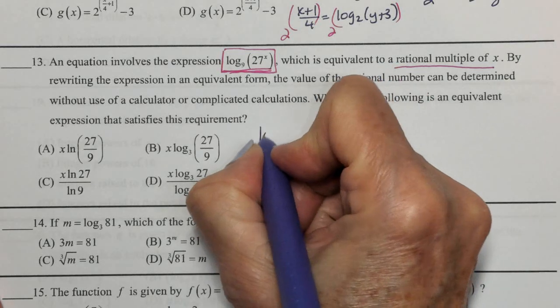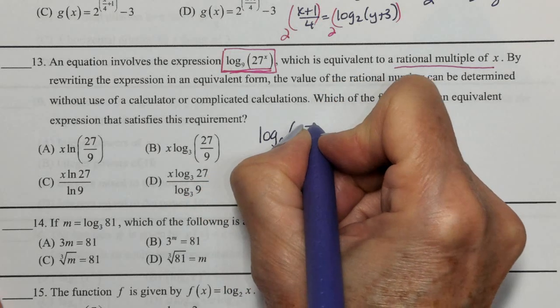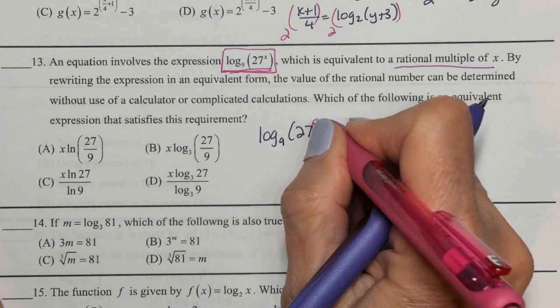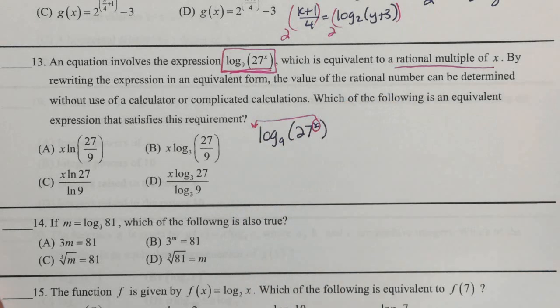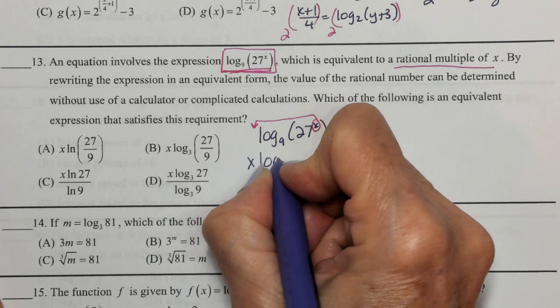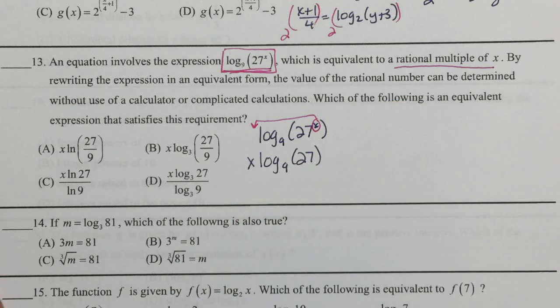So let's mess with this. Well, the first thing I see is that I can pull the argument to the front. And I'll have x log base 9 of 27.